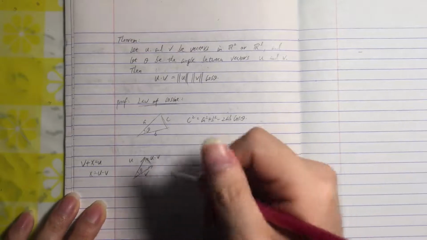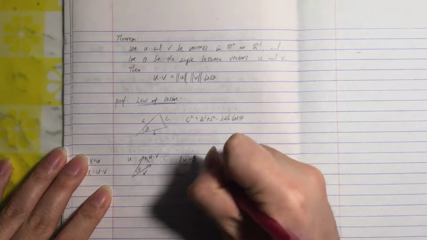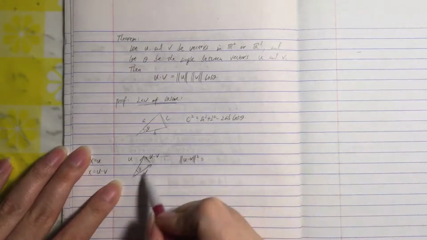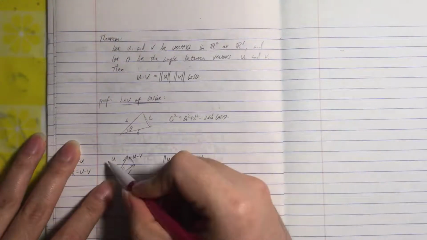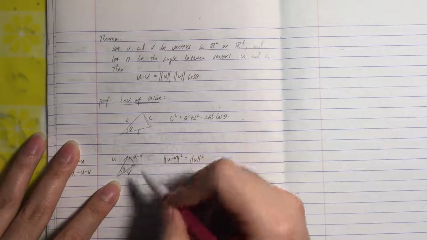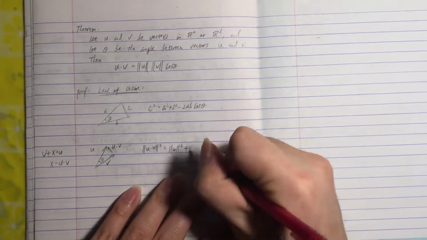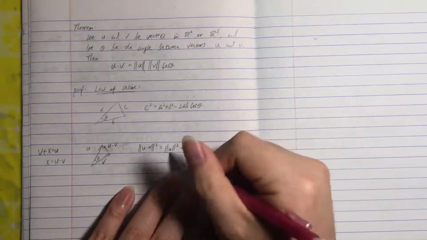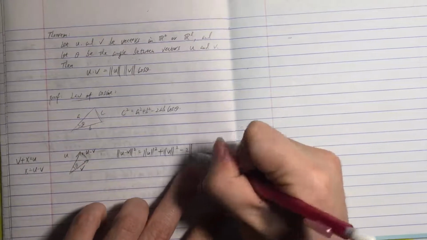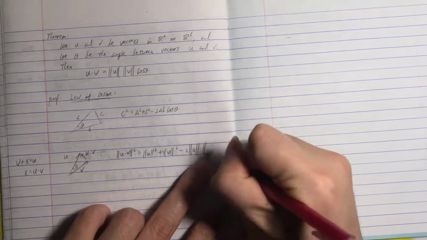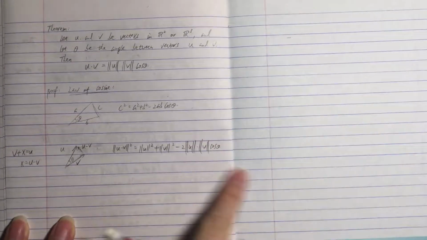Then by the law of cosines, we know that the norm of this side, u minus v, squared equals the norm of u squared plus the norm of v squared minus 2 times the norm of u times the norm of v times cosine theta. Here, the norm of u represents A, the norm of v represents B, and the norm of u minus v represents C. By the law of cosines, we have this equation.